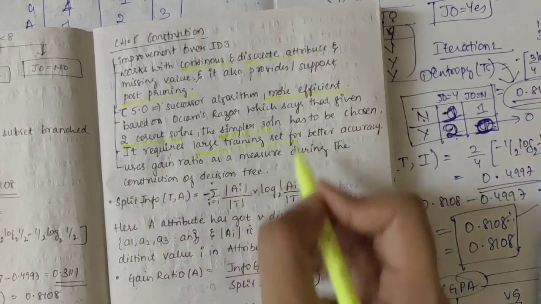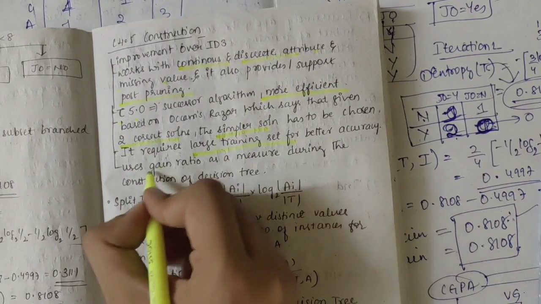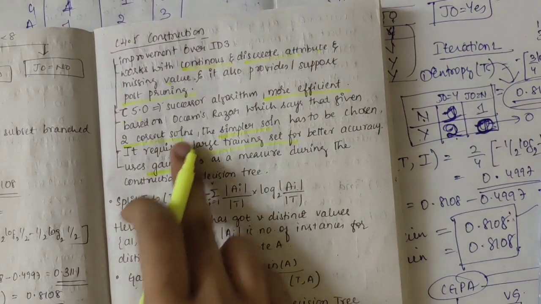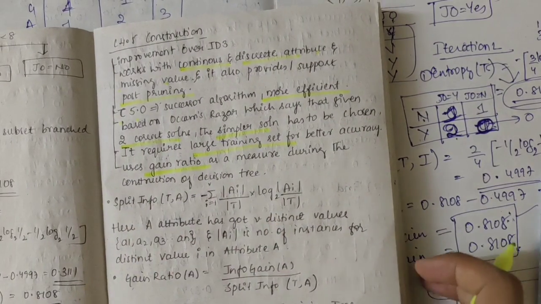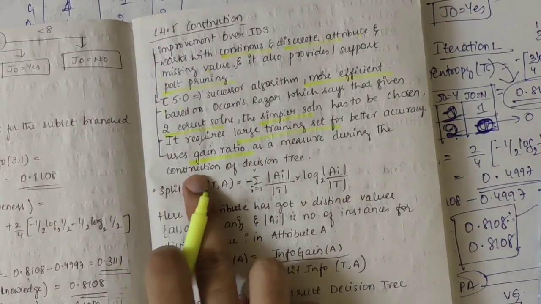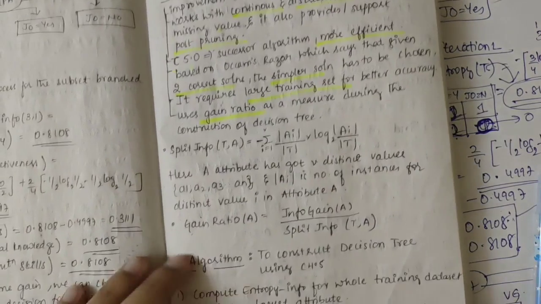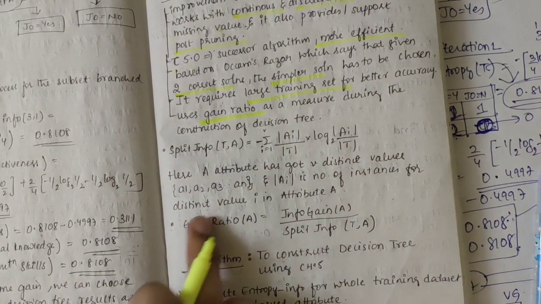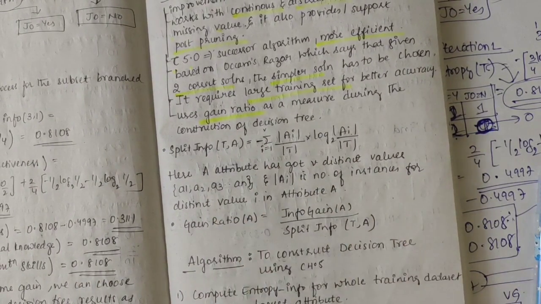It requires a large training set for better accuracy. We use gain ratio here. So we make use of gain ratio and split info. We'll look into this as a measure during the construction of the decision tree. So split info, the formula is this. And then we have the gain ratio also, the formula is this. We'll look into this while solving questions.